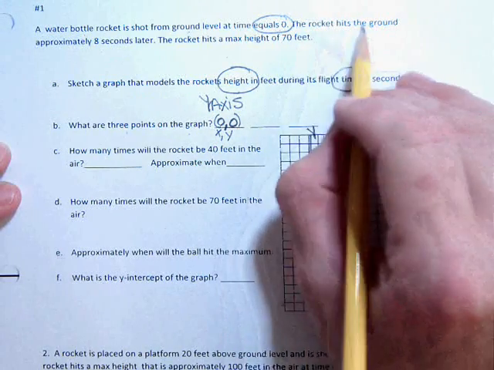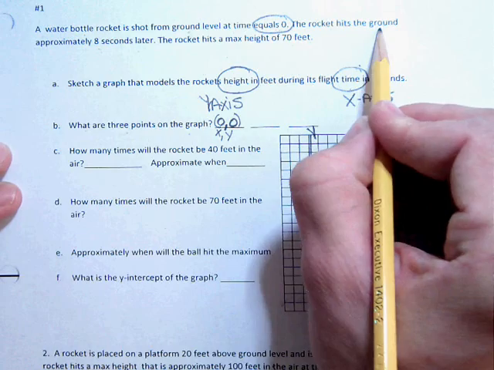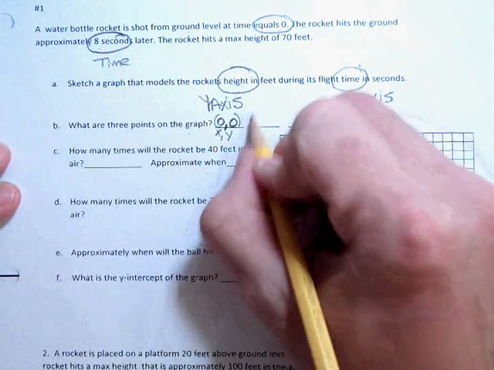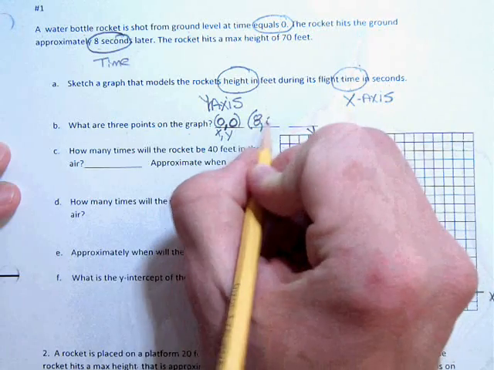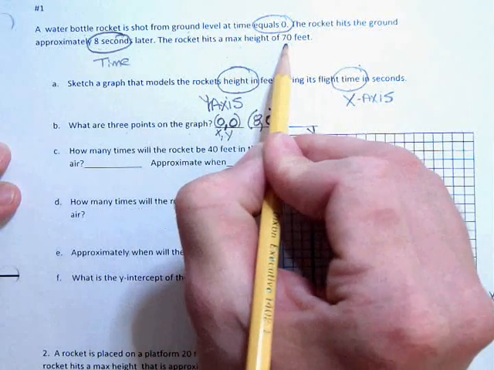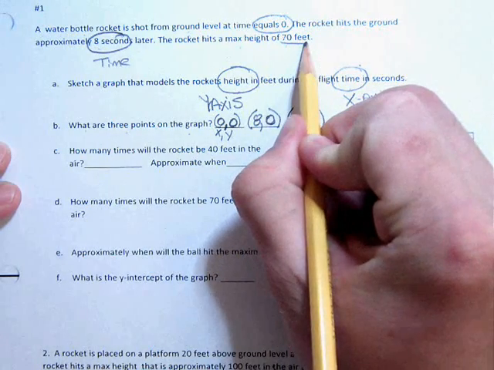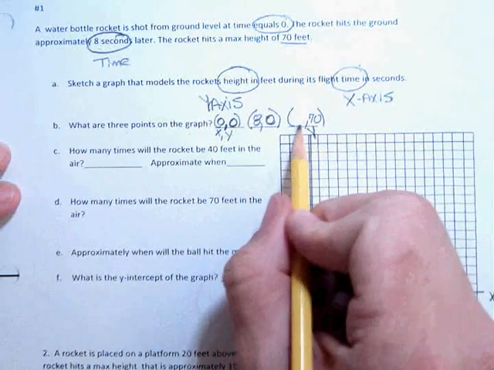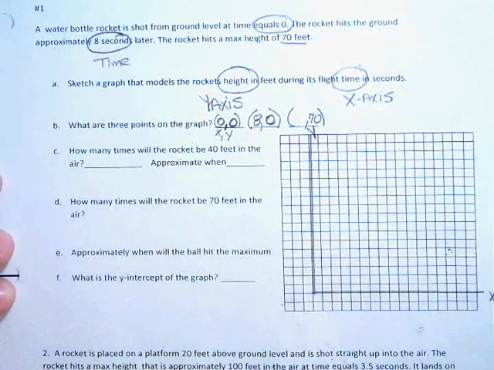Another point that we can come up with: the rocket hits the ground approximately 8 seconds later. So the rocket is going to go up, it's going to come back down, and at a time of 8 seconds, which is our x, it's going to hit the ground, which is going to be 0 in height. The rocket hits a max height of 70 feet. In this case, we know 70 feet is the height, so I'm going to put that in the y. One problem we have right now is that I'm not sure what time it hits 70 feet. Let's go ahead and graph what we have.